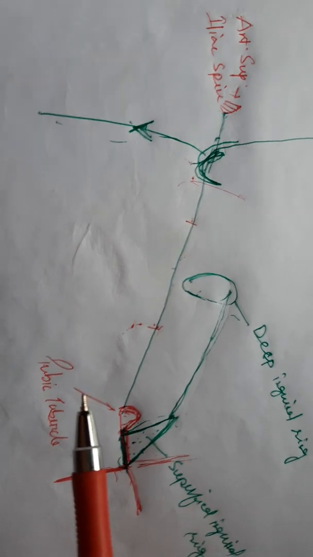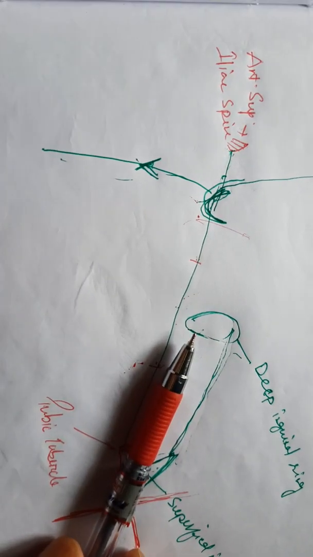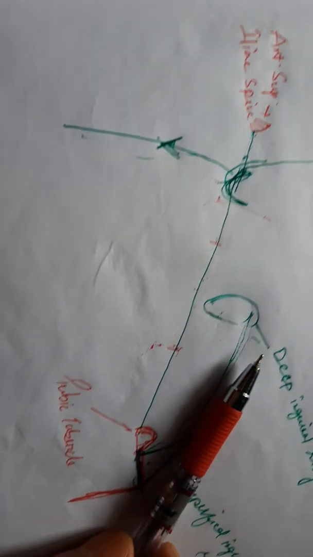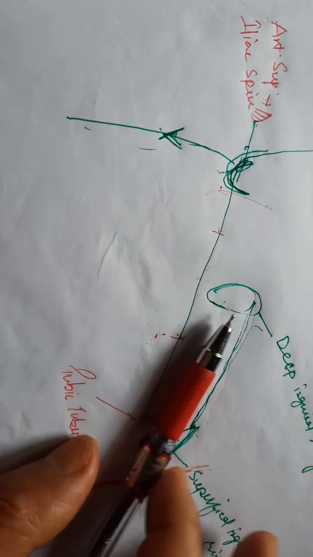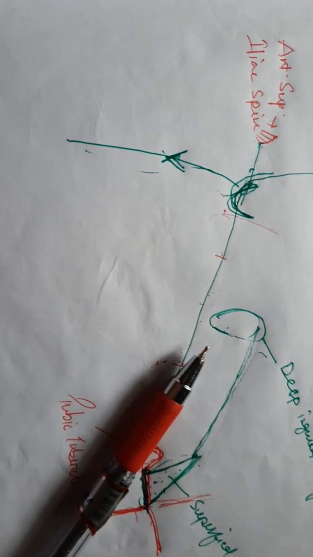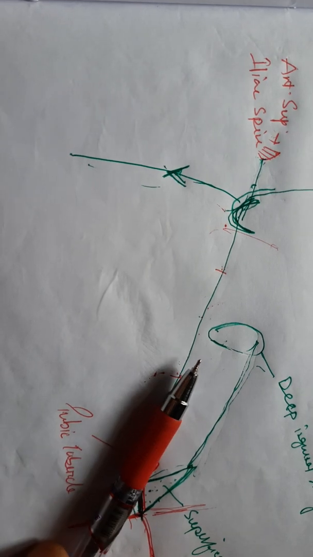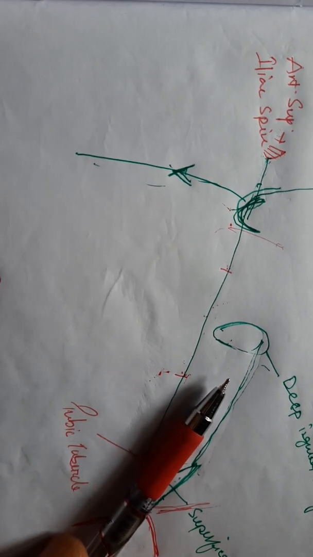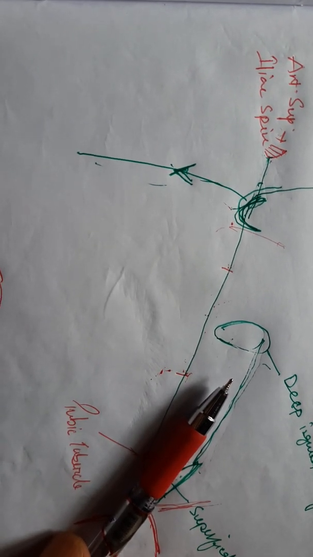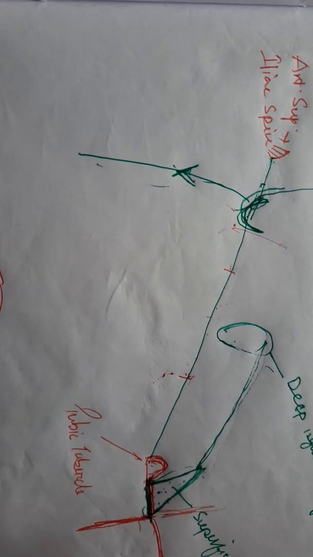Now come to the posterior wall. It's entirely formed by the fascia transversalis. Just behind these three muscles there is the fascia known as the fascia transversalis, which separates the canal from the extraperitoneal tissue and the peritoneum.